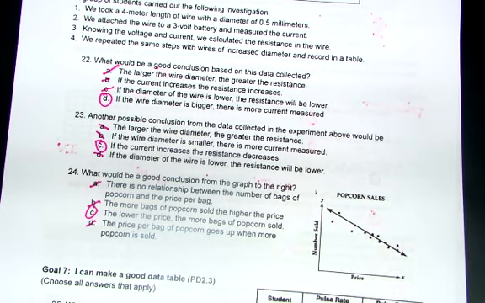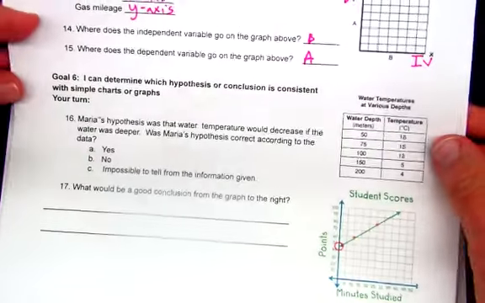All right, go now to goal 6 on your turn and try these.